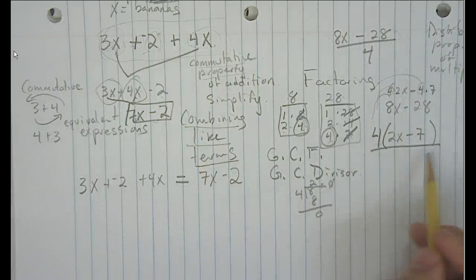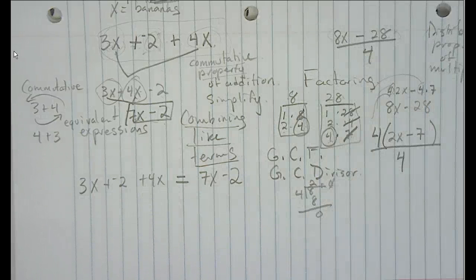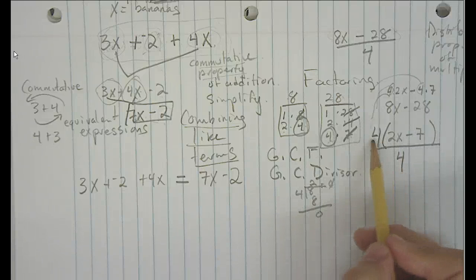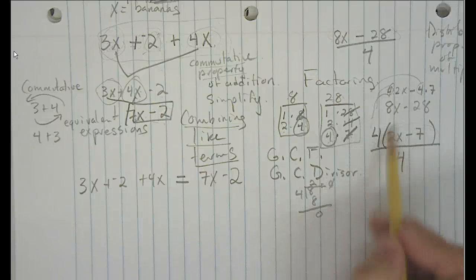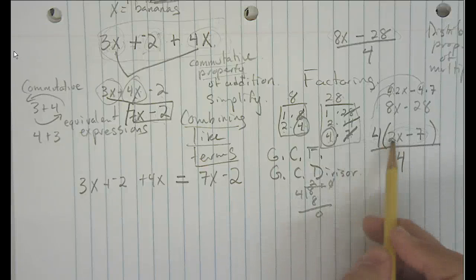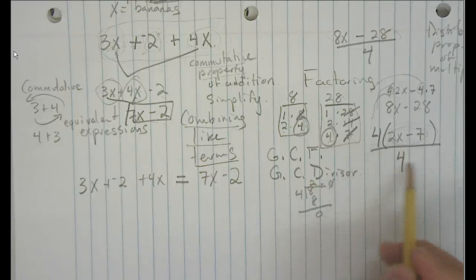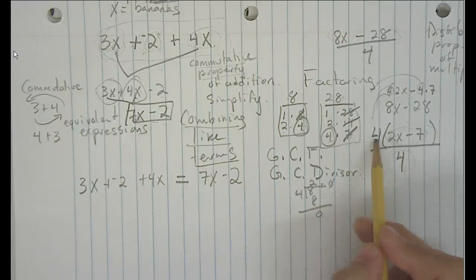Now, why would I do that? Because I've got a 4 in my denominator. And now we think about what these operations mean. This is a product, and this is a difference right here because of subtraction. So take this factor, this difference, and multiply it with this factor. But then divide it by this, and this divisor and that factor are equal.